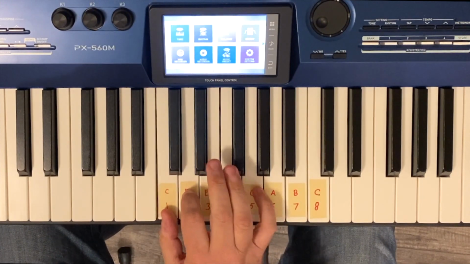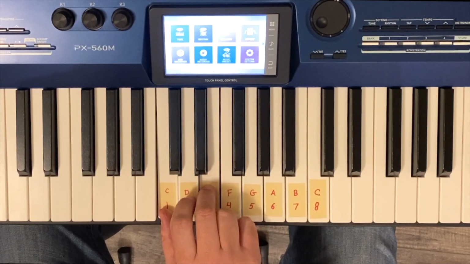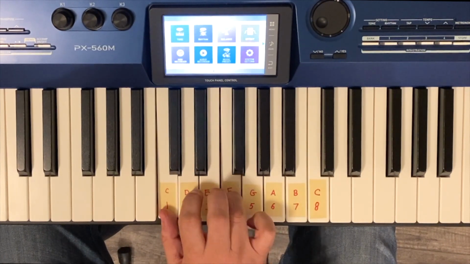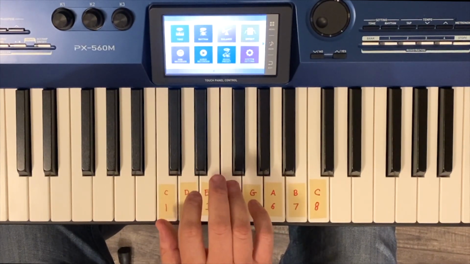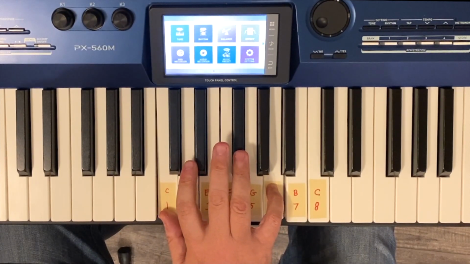Here's the second. Here's the third. Here's the fourth, fifth, sixth, and seventh.